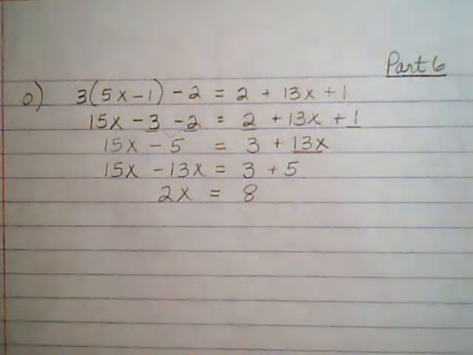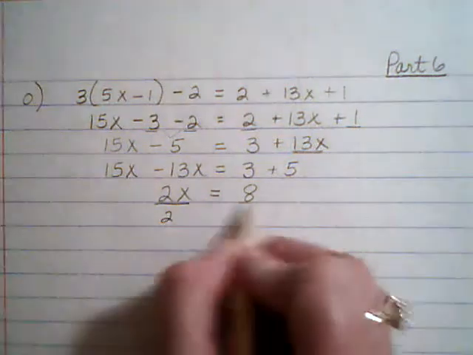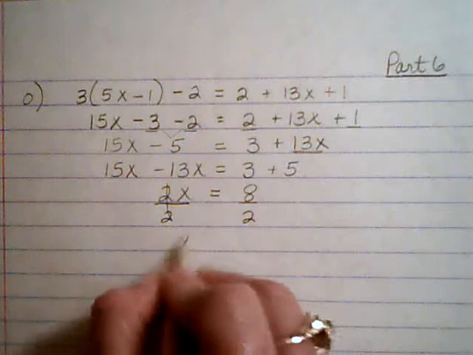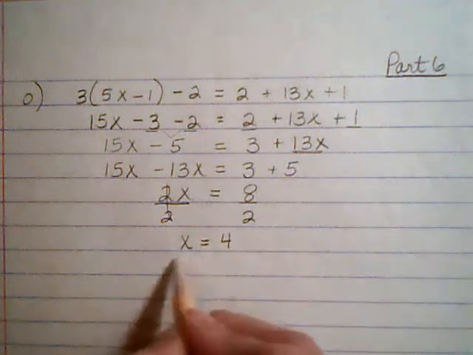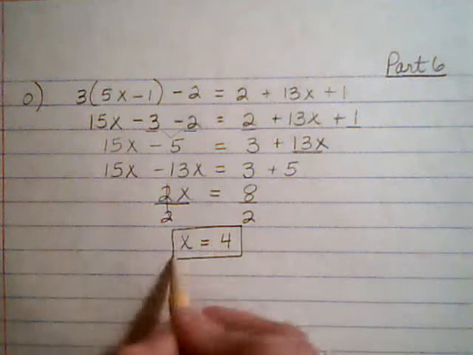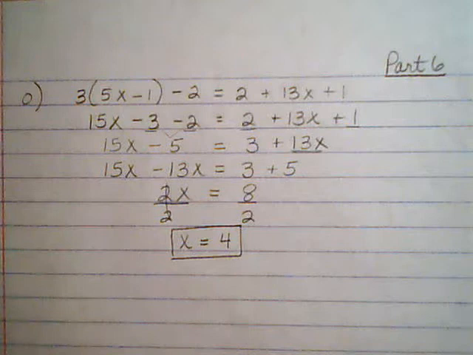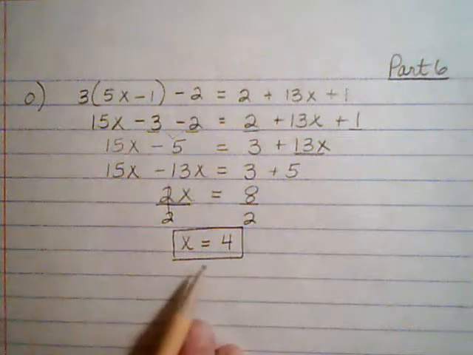So then we're down to the last step. Divide by the number that's in front of your variable. So we divide both sides by 2. The 2's divide out. X is equal to 8 divided by 2, which would be 4. Okay, so my solution would be x is equal to 4. So not so bad as it looked from the beginning. Just be really careful with your signs and with your sign rules.